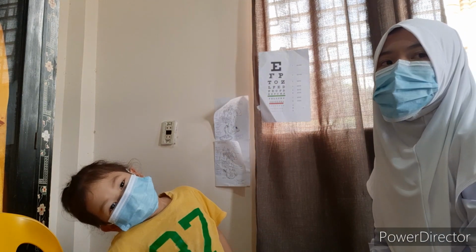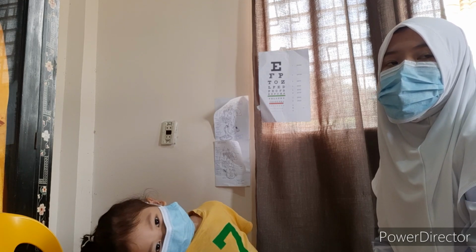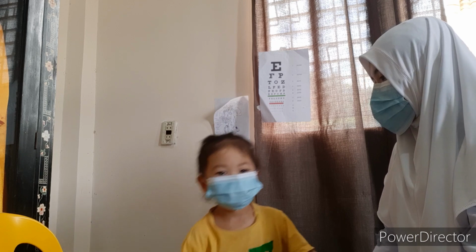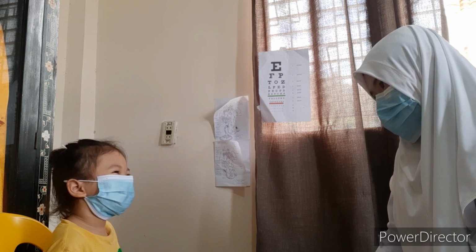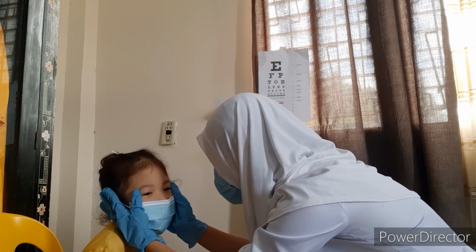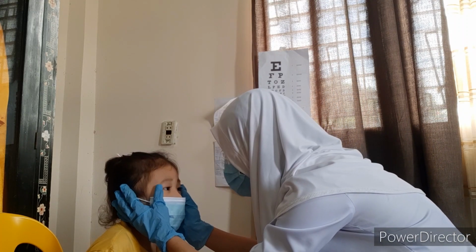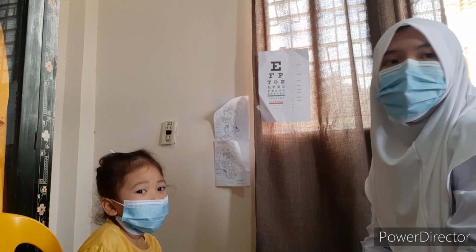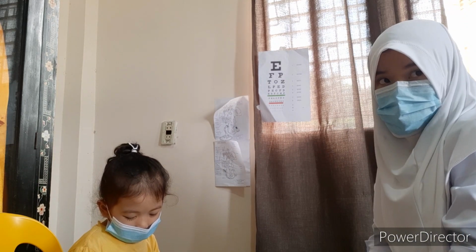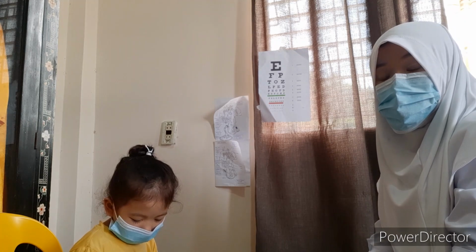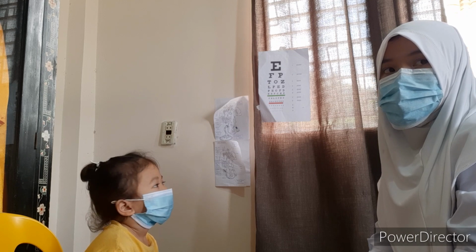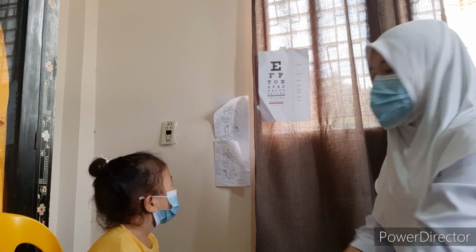And then inspect the symmetry and distribution of the eyelashes and direction of curve. Inspect the eyelid and note any lesions and its position in relation to the cornea. So this is the ability to blink and frequency of blinking.